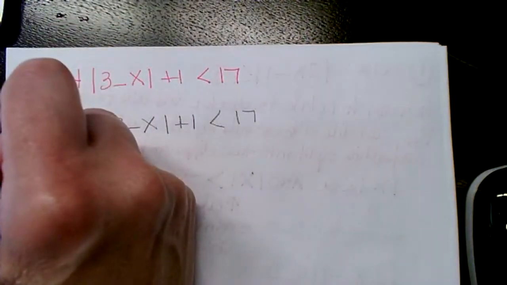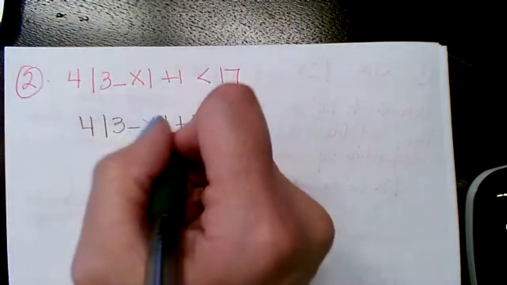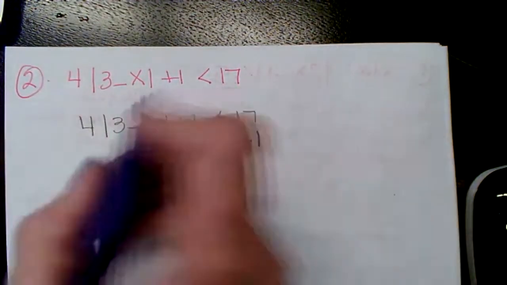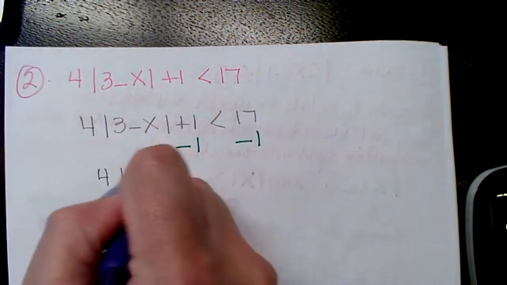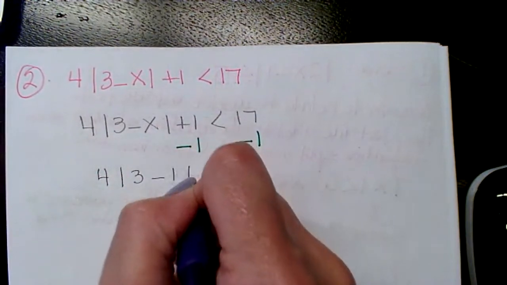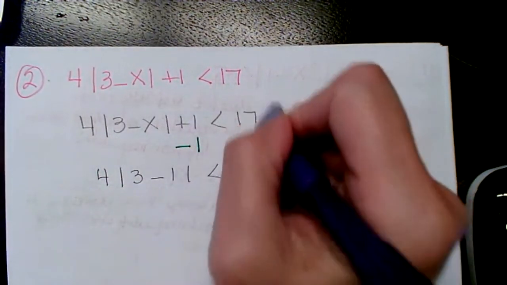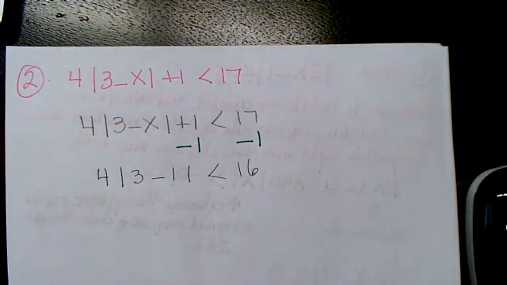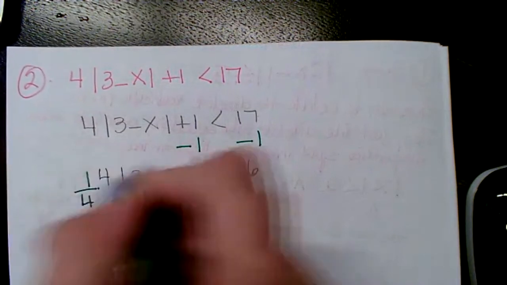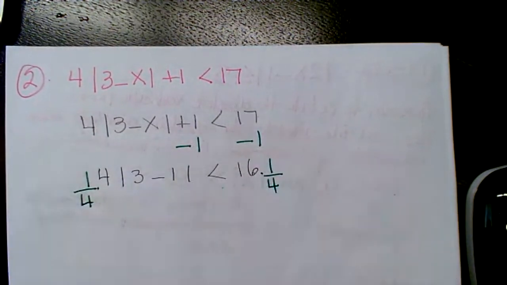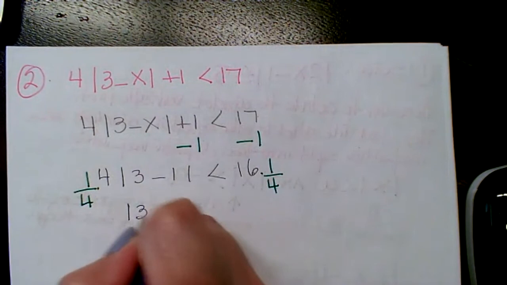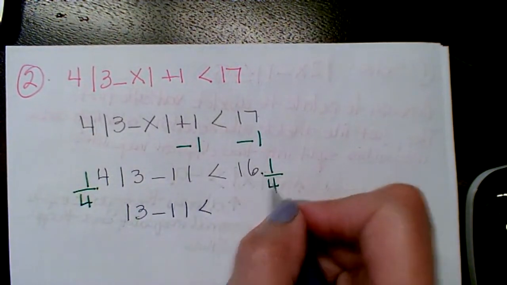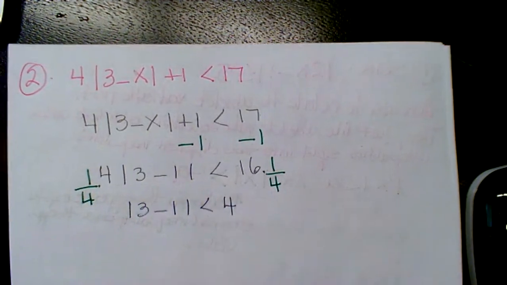So let's make a 0 first. That way we get that 1 on the other side. So this is going to be 17 minus 1 is 16. Now, let's make a 1 by multiplying by the reciprocal. So now we have the absolute value of 3 minus x. 16 divided by 4 is 4.